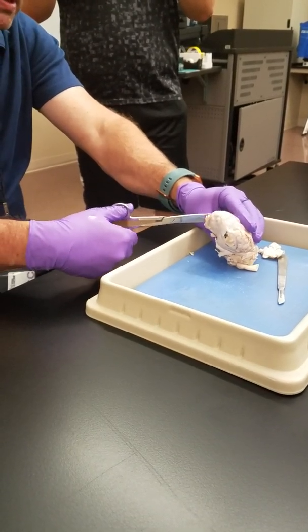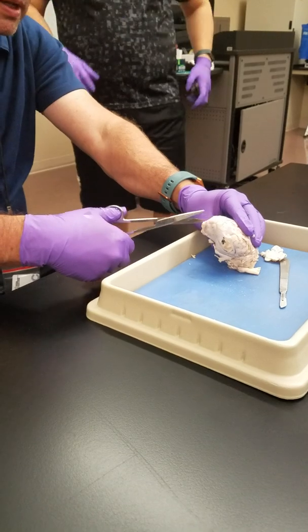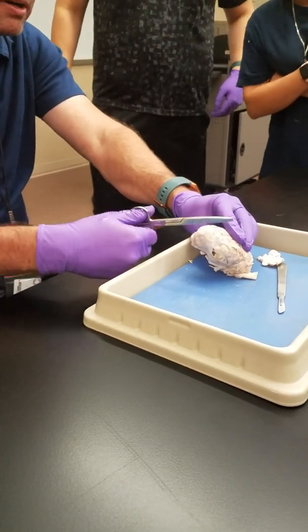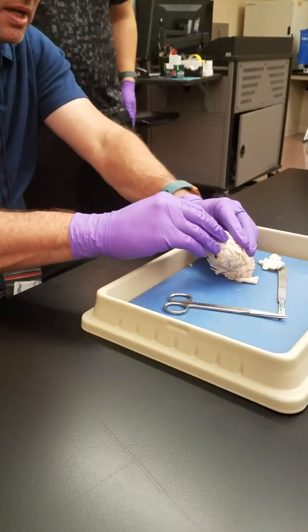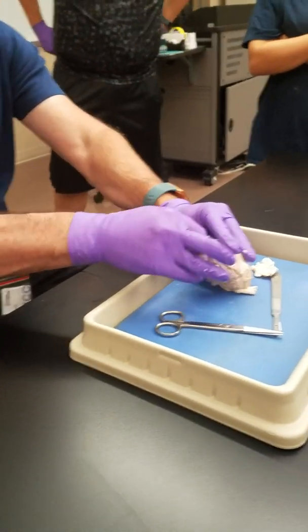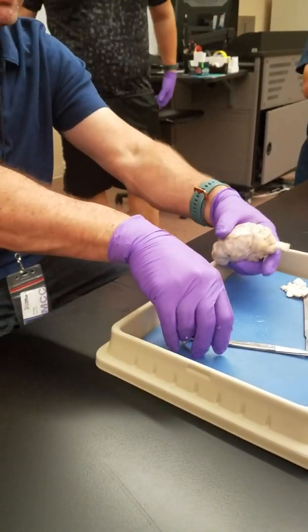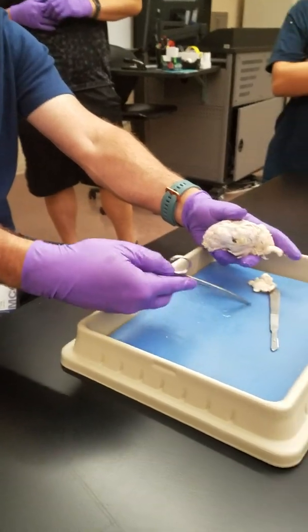What is that lining you're cutting called? It's called the dura mater. The dura? Dura mater, which means tough mother in Latin. Mater, M-A-T-E-R. So mater means mother in Latin.